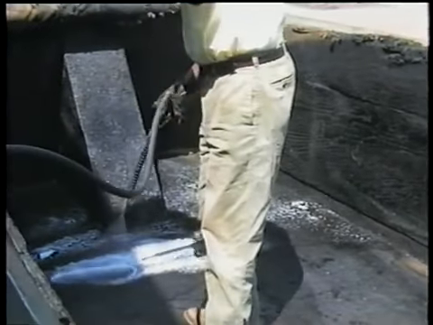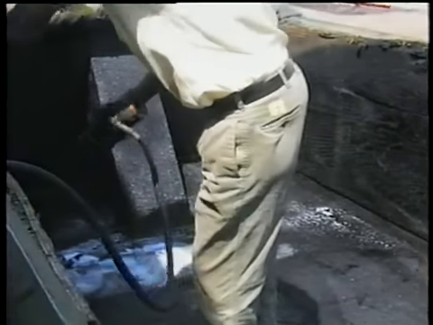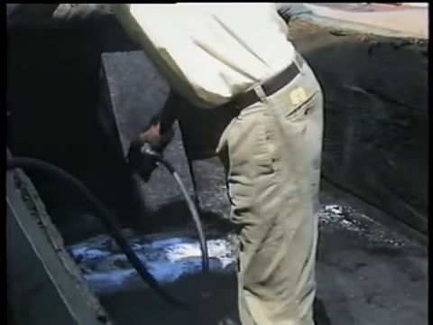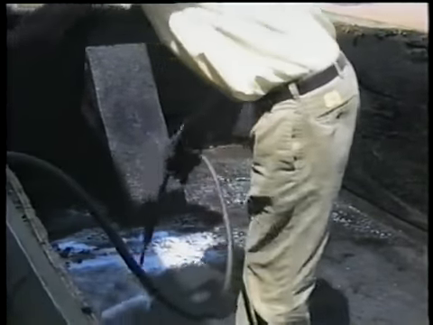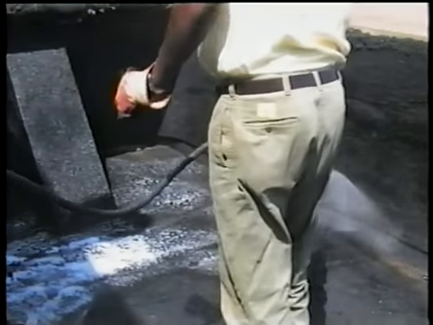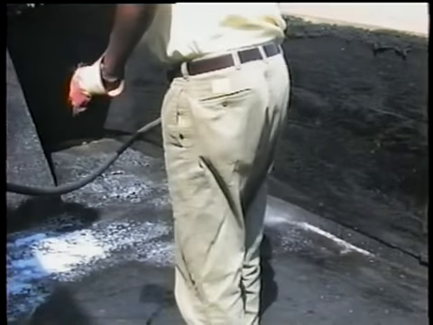Be sure that it's an approved non-petroleum agent. Diesel fuel or other petroleum solvents must never be permitted as releasing agents. They dissolve the asphalt in the mix.